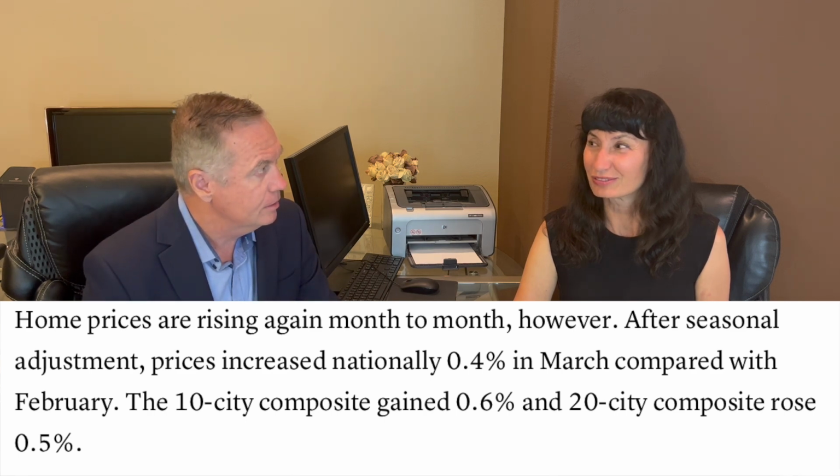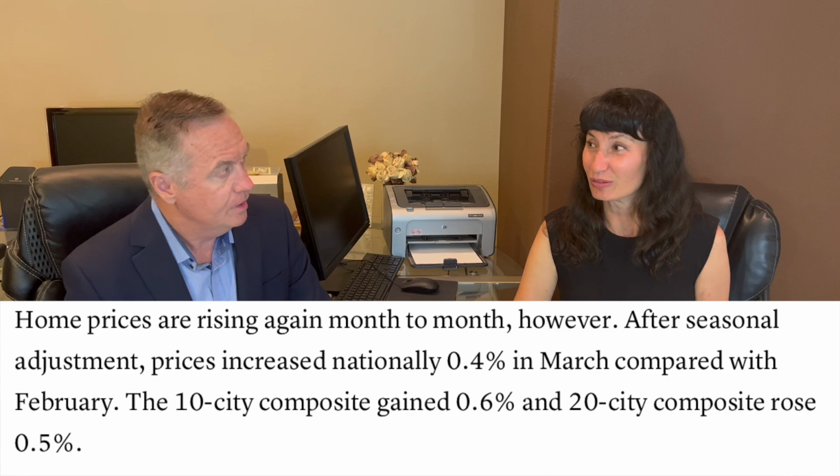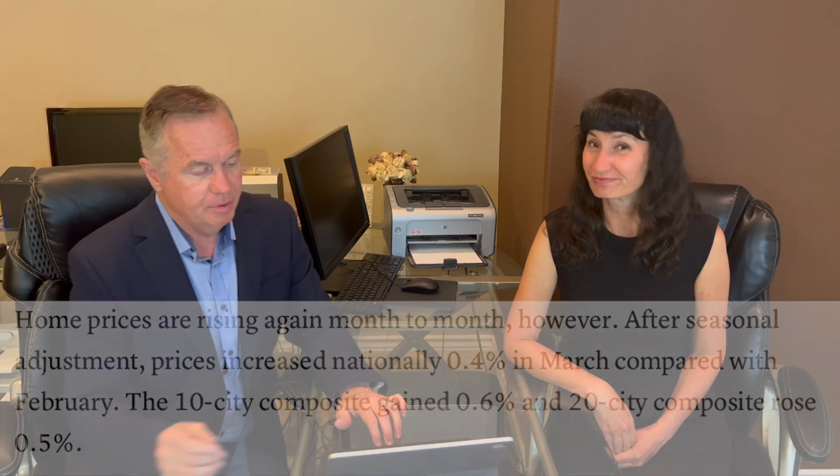So I think 2020 was the year because we were all locked up in the spring. We were kind of locked up in the spring. Okay, home prices are rising again month to month. We already talked about that.